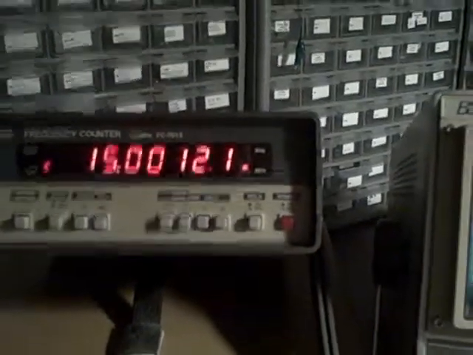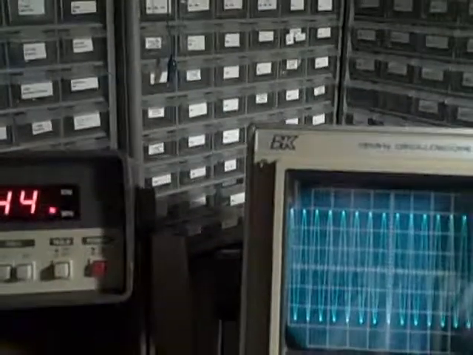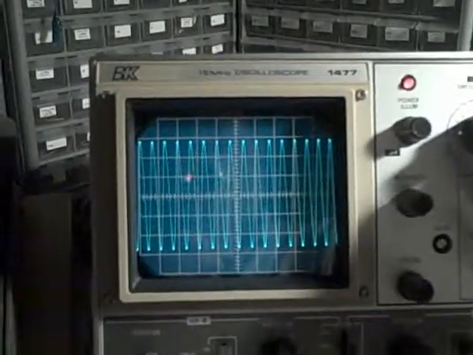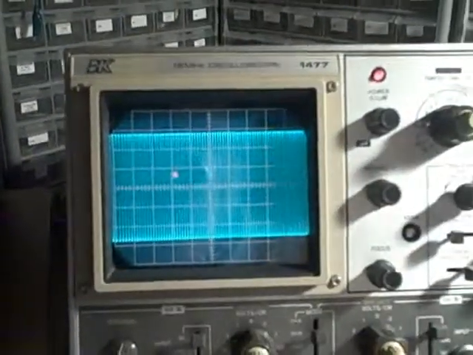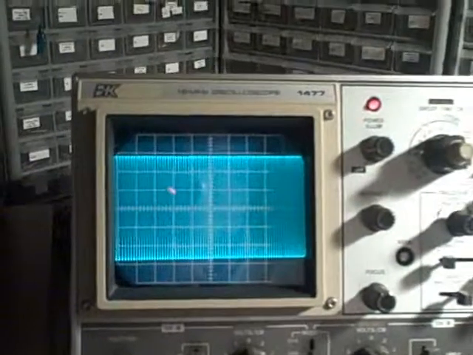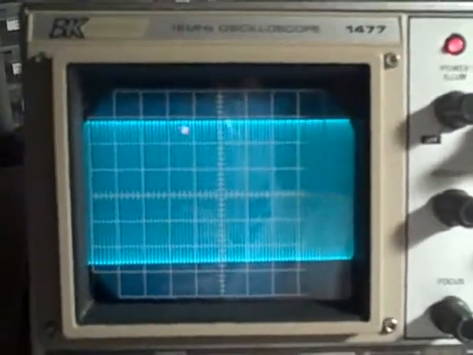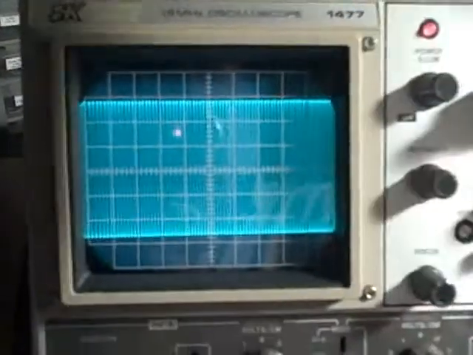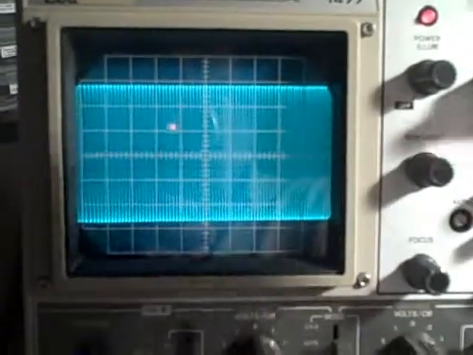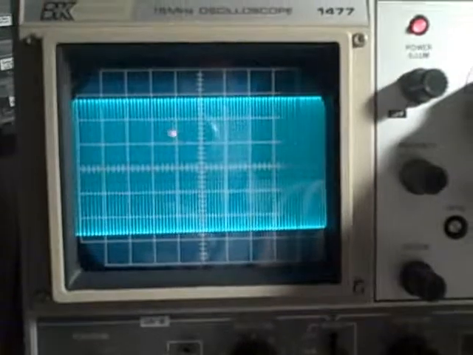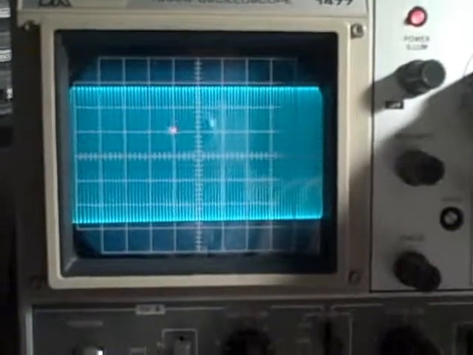All right, 15 megacycles. Good. And at 15 megacycles, we have now dropped 1 full division from our 4 tenths that we had in peak, and we are now at 3 tenths. So we'll figure out that.